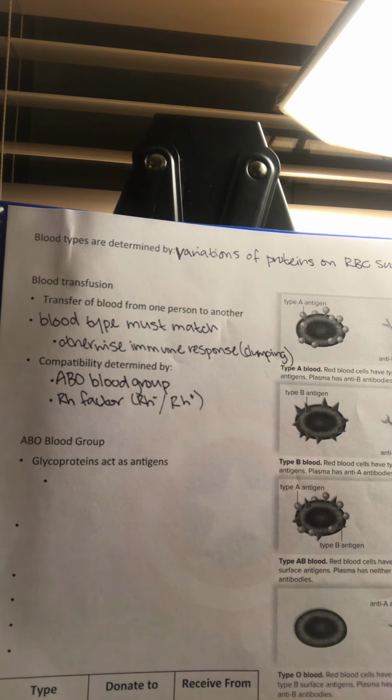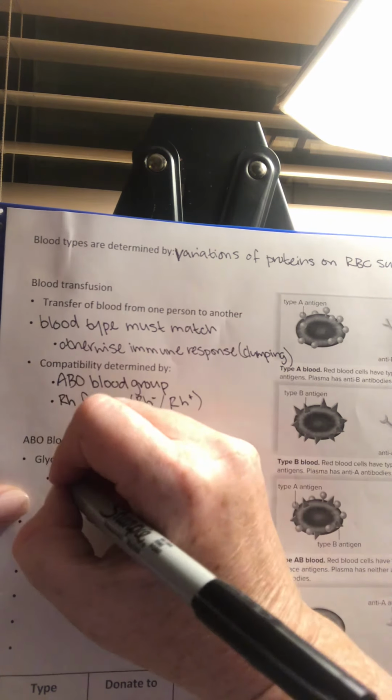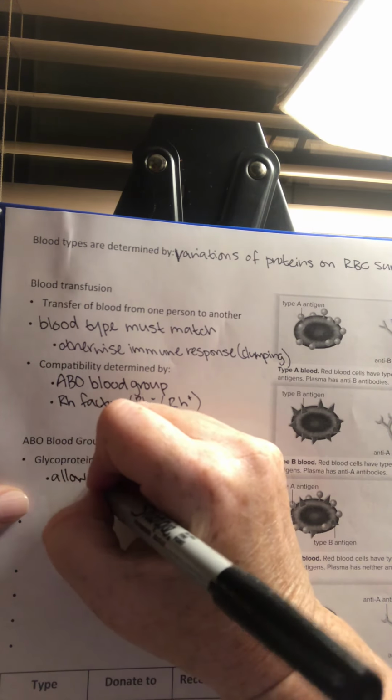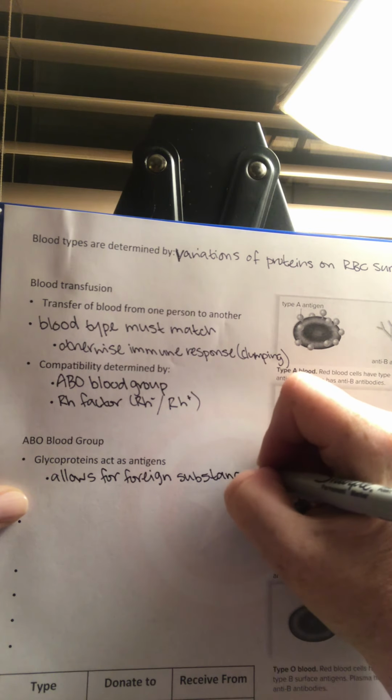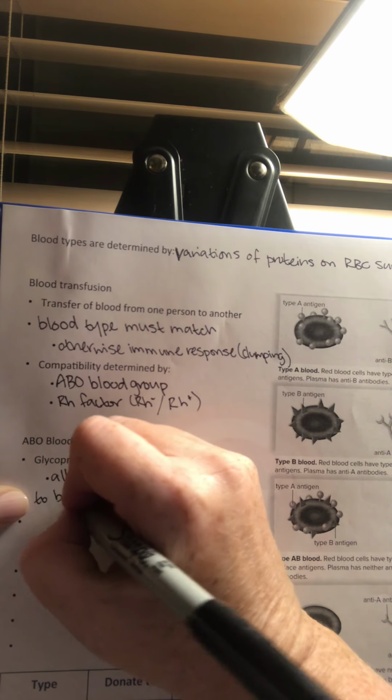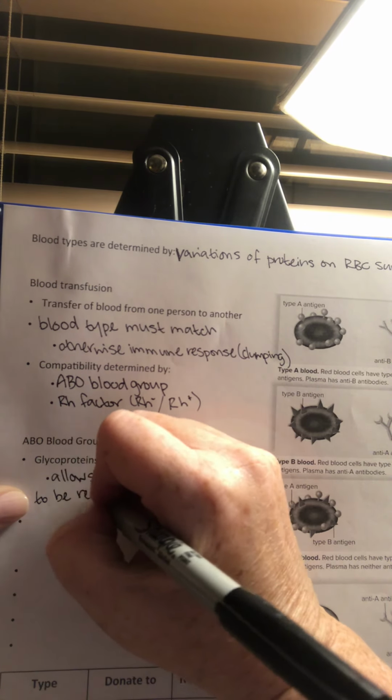That also means that foreign substances that don't belong to the body can be recognized, because they're not going to have the same markers. And again, the immune system contains antibodies that recognize non-self antigens.